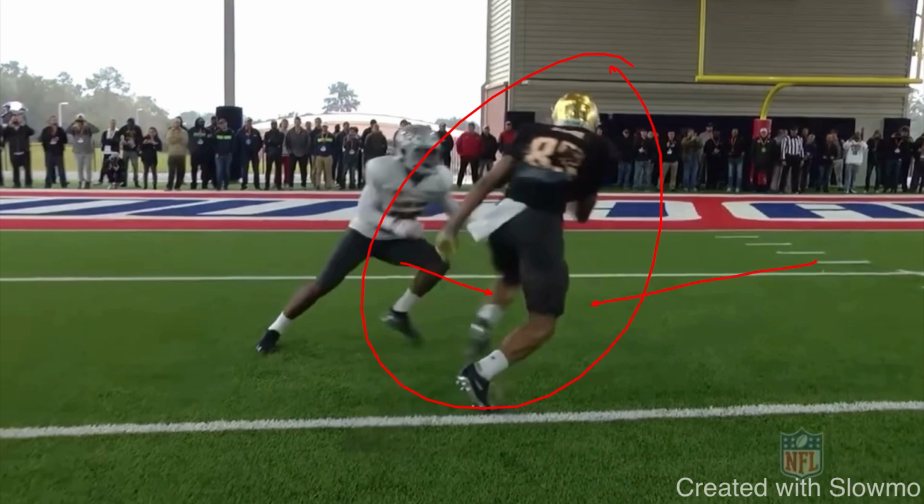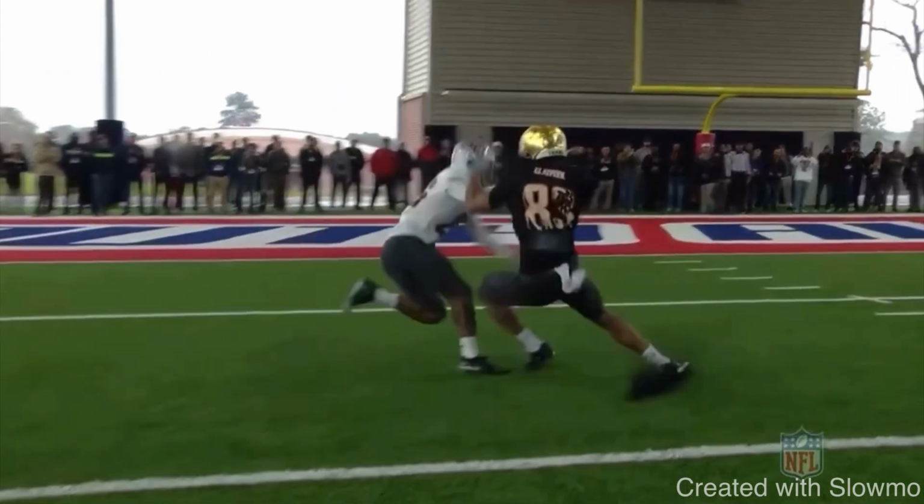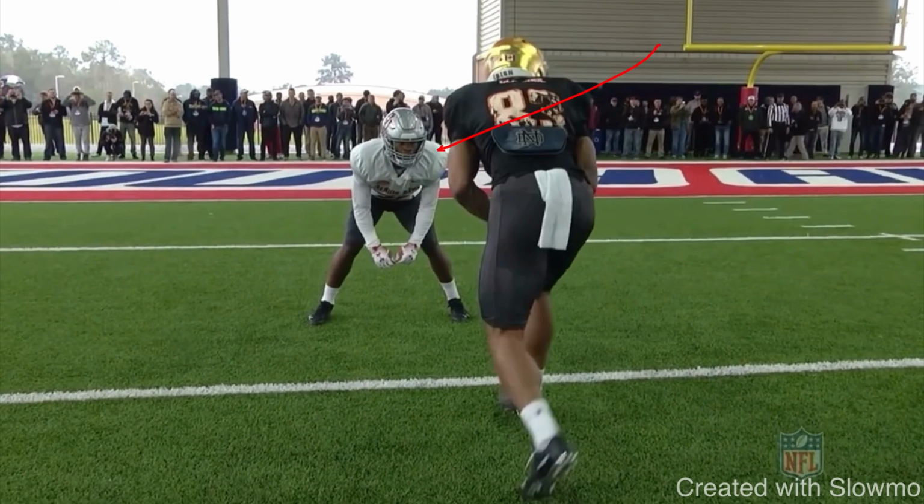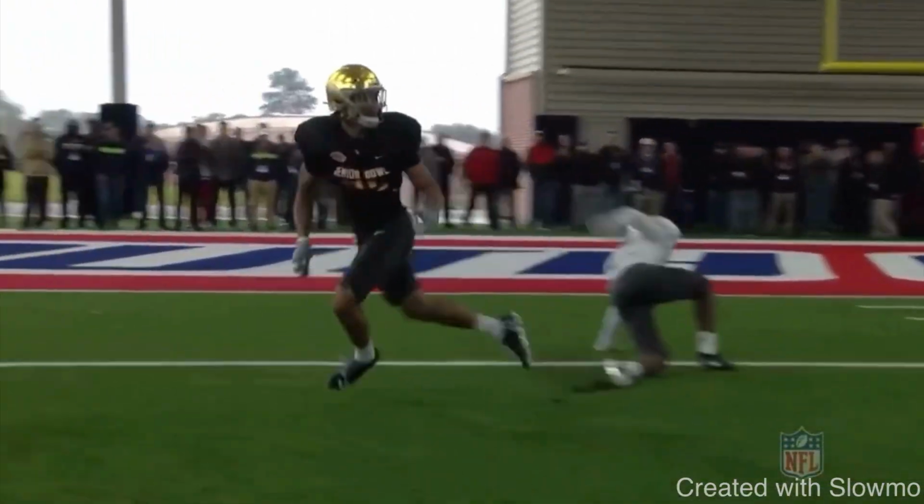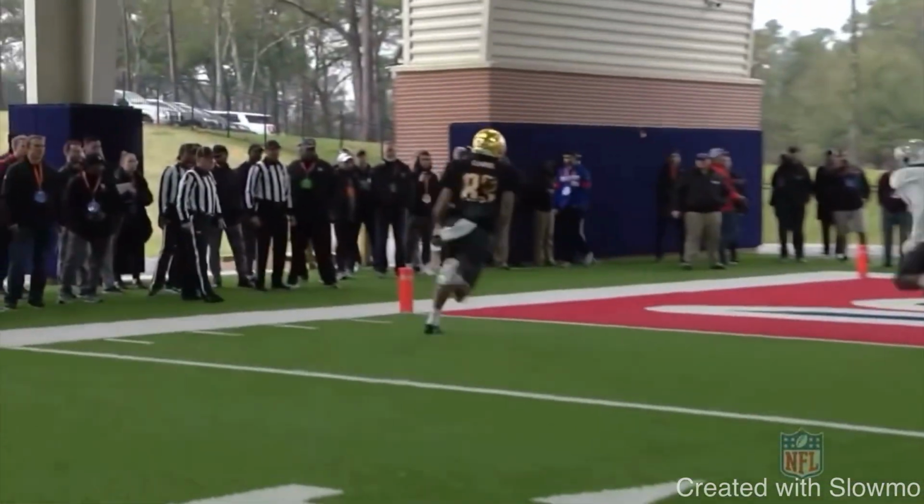So that means that I need long strides, and my hips, my shoulders, my head, everything needs to commit to the inside, because that's what's going to get that DB to overcommit, especially in a one-on-one situation or a real game situation when he has safety help over the inside. So if you guys said attack the inside shoulder, attack the inside hip, you would be 100% correct. Great example from Chase Claypool highlighting how you would run that route.